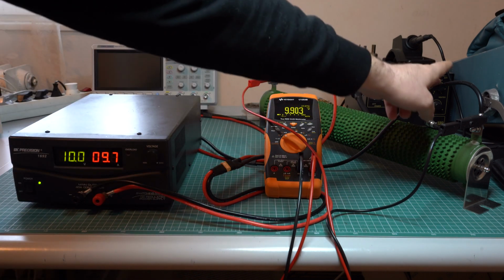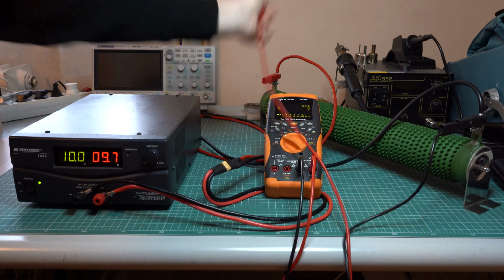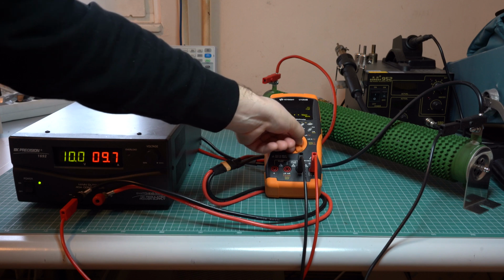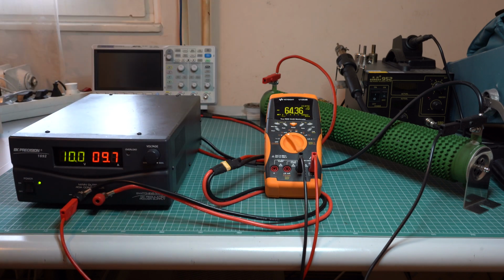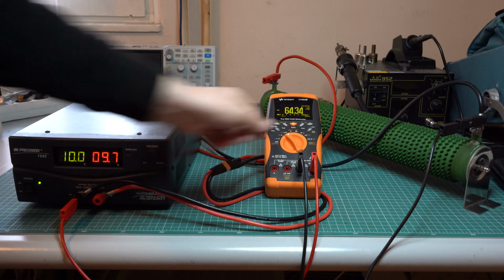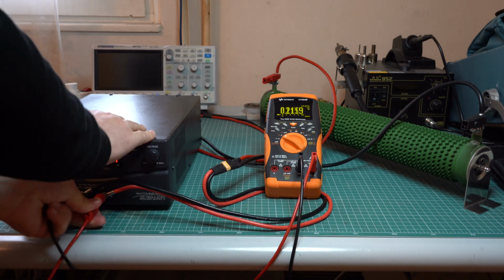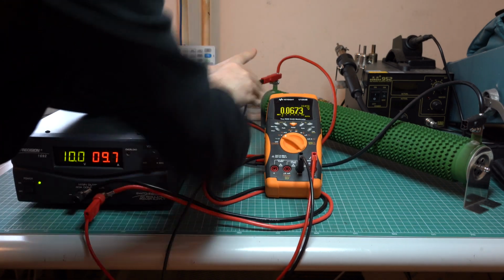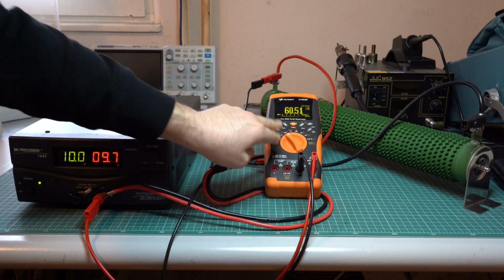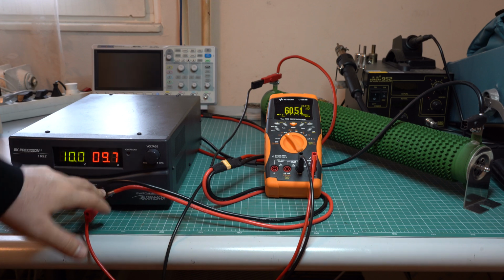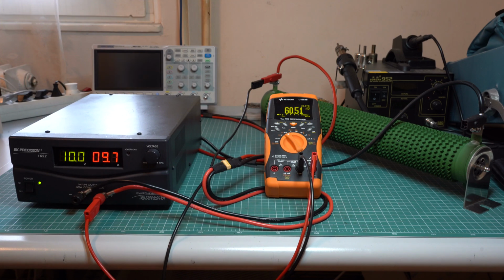For example, let's take the negative wire. We can connect the multimeter in parallel to the negative wire, and we can simply measure the voltage drop across this wire. So we have around 64 millivolts of drop just across one wire. And we can also measure the voltage drop across the other one. It should be similar, so yes, it's around 60 millivolts. And by adding these values, we get the difference between the voltage that we read here and the voltage that we actually get on the resistor.